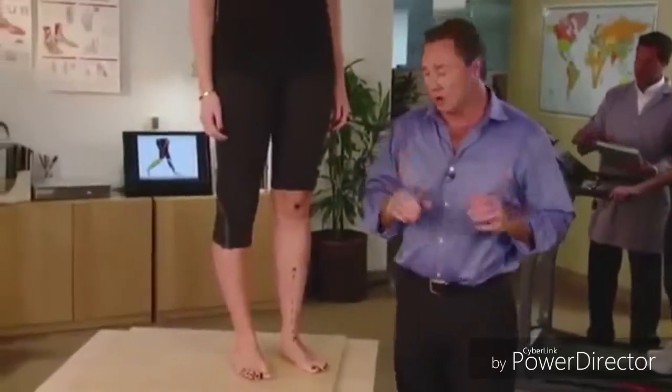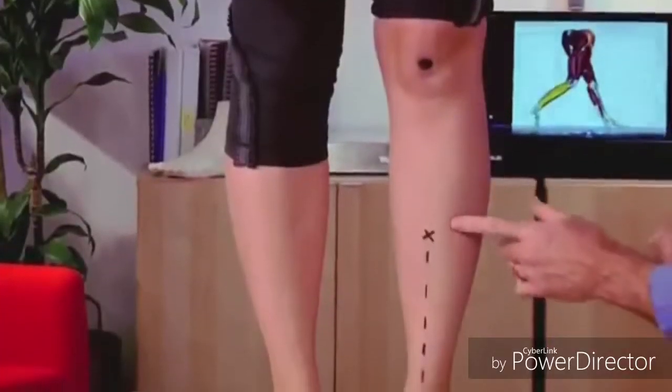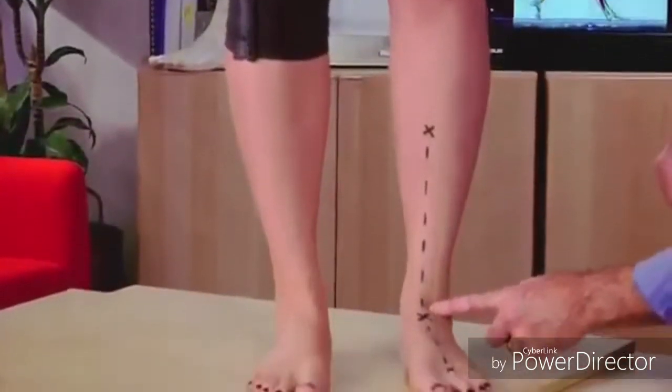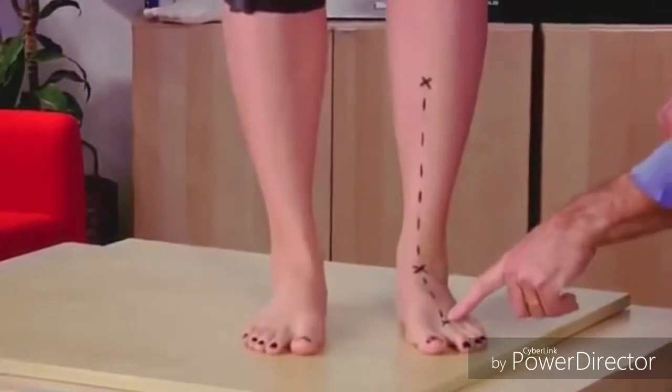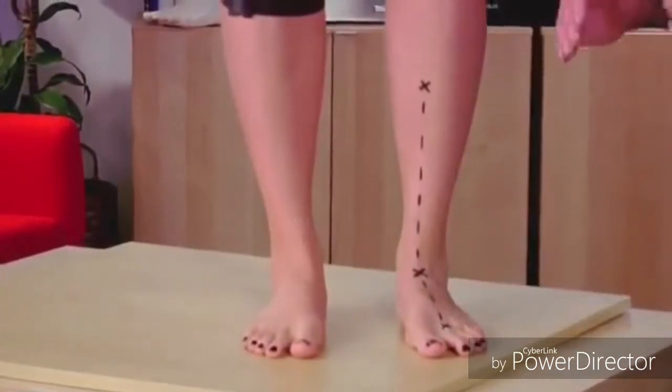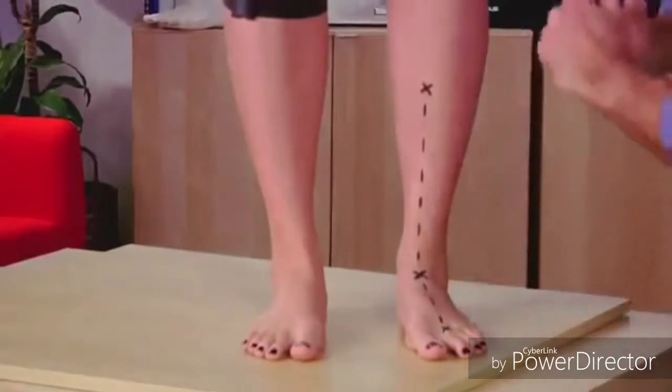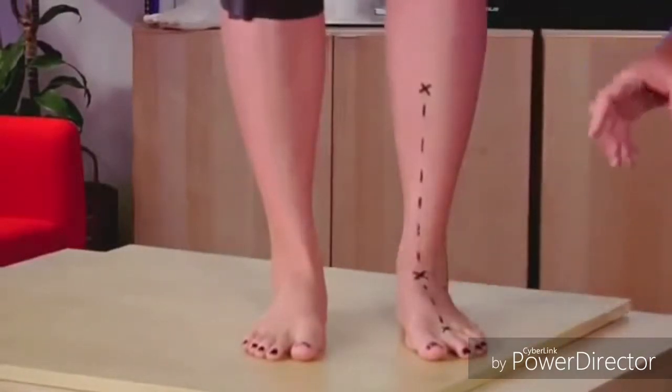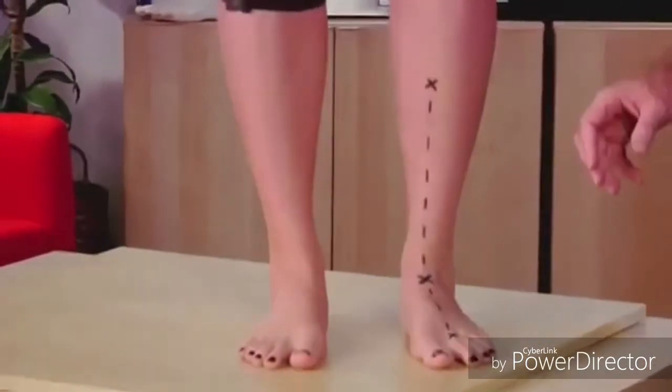As you can see with Lauren, I've drawn a dot on her knee and also a dotted line down the front of her leg through to her ankle and to her second toe. If you look at this line, you'll see a curvature inwards. This is called excess pronation and it affects the majority of the population.